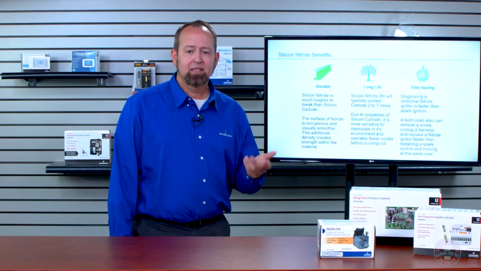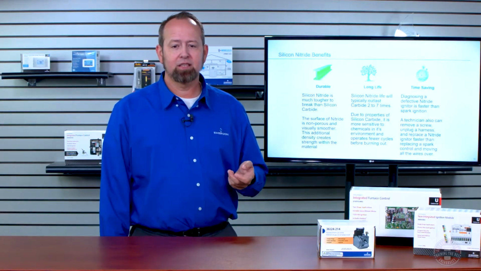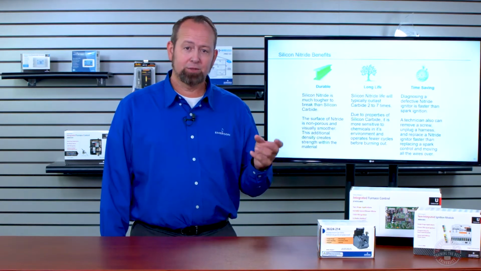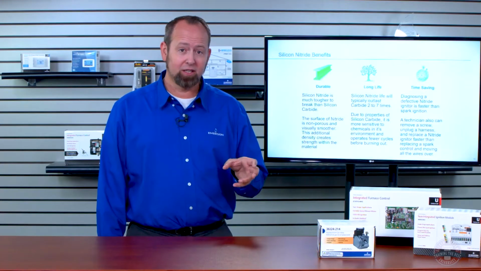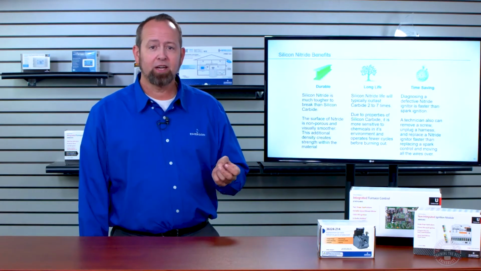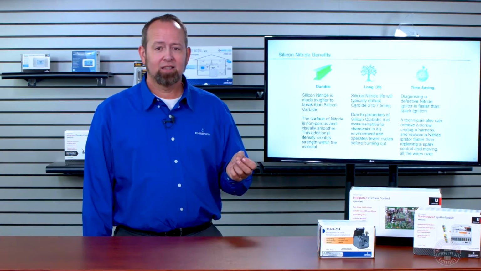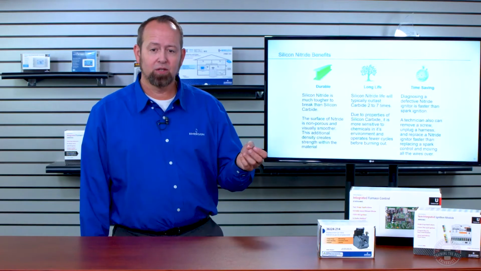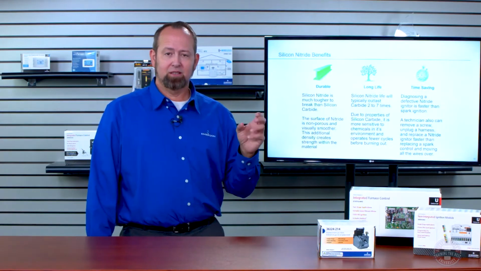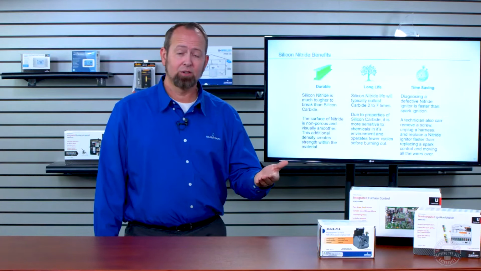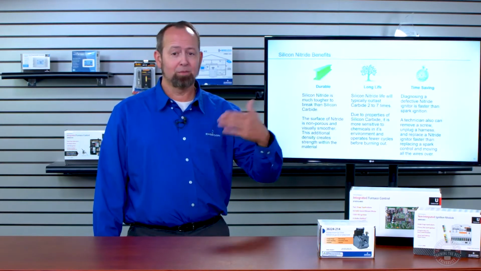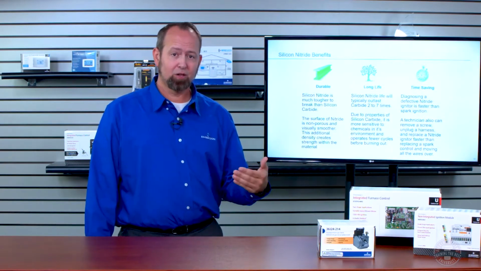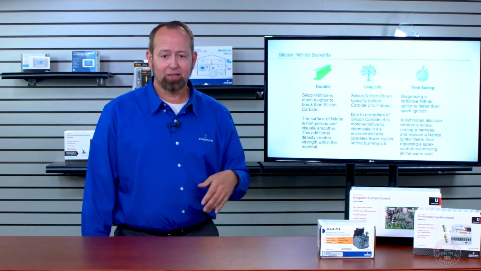And then finally, time saving. Diagnosing a defective nitride igniter is faster than diagnosing whether a spark igniter has failed, if that spark ignition isn't arcing and covering that gap. It's sometimes hard to determine: is it somewhere in the wiring, is there something else going on? With the nitride, you can simply know that your igniter isn't glowing, it's not working. It's a lot easier to pull out and put back in rather than pulling all the wires off of a control box of a spark ignition control and rewiring it.